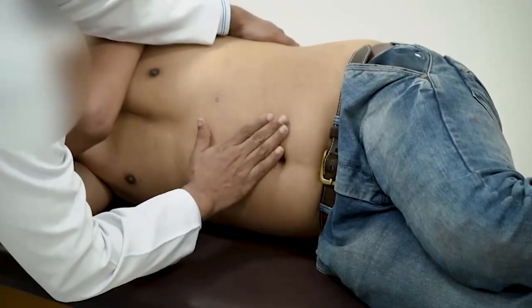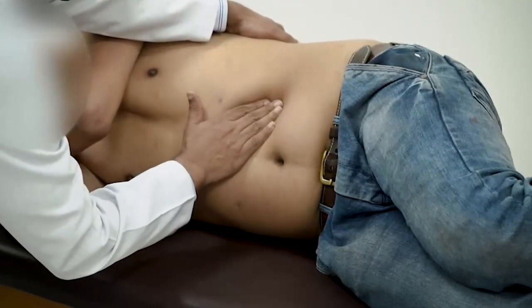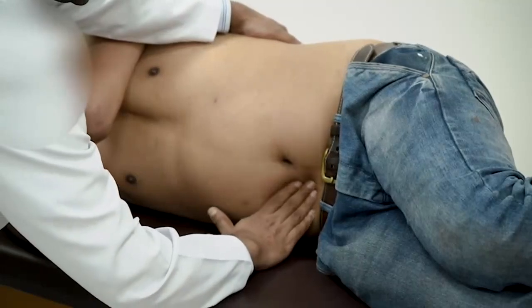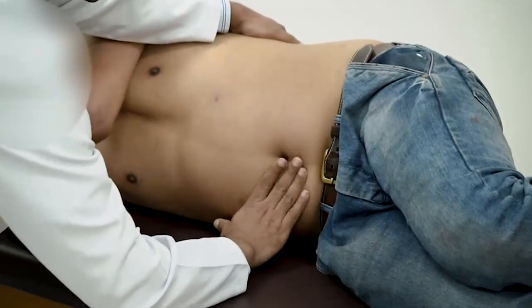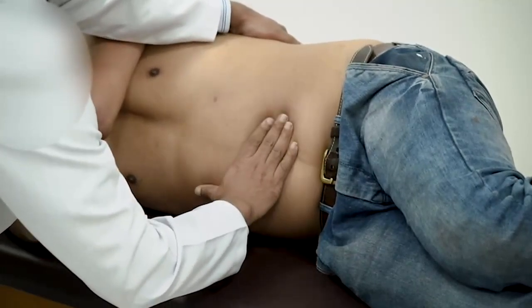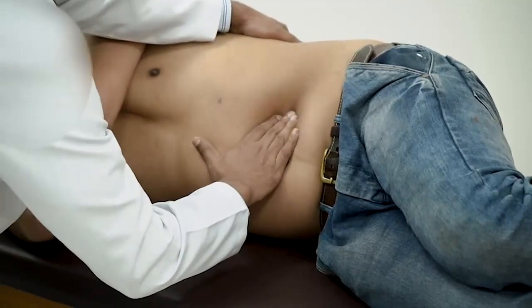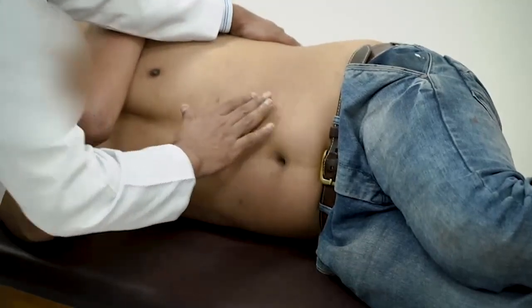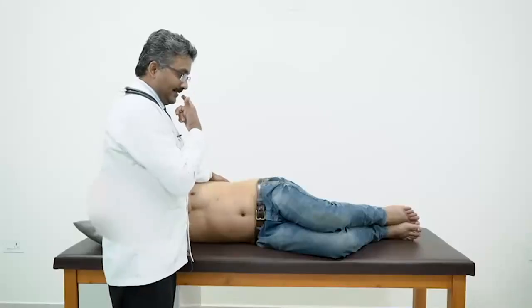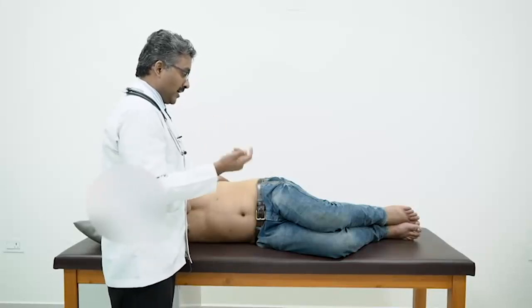towards the costal margin. If it is enlarged, it will come and touch your finger. So I repeat, from the right iliac fossa, you move your finger towards the costal margin. If it is enlarged, it will come and touch. This is the second method, right lateral. The third method is the hooking method.